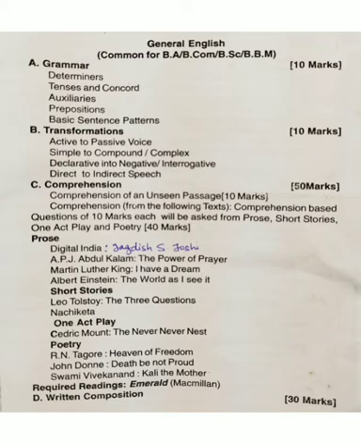First, we take the topic determiners. Determiners are the words that proclaim or indicate the arrival of noun or noun phrases. For example, a, an, the, this, these, several, many, something. These are all determiners. The second topic of grammar is tenses and concord.